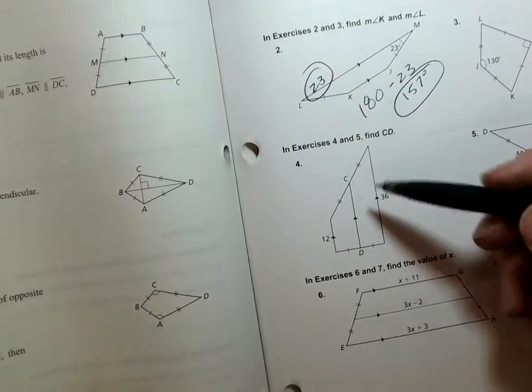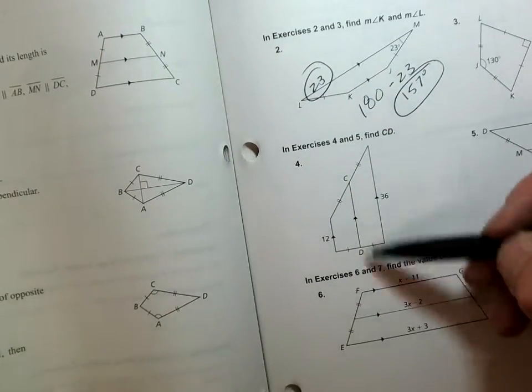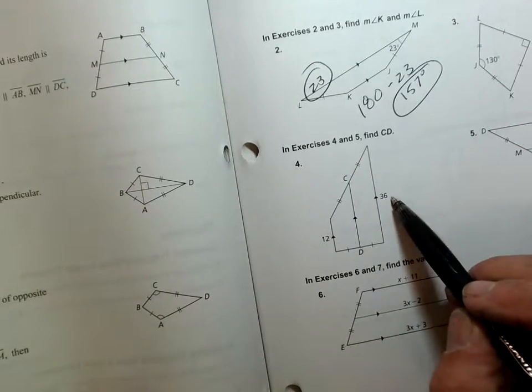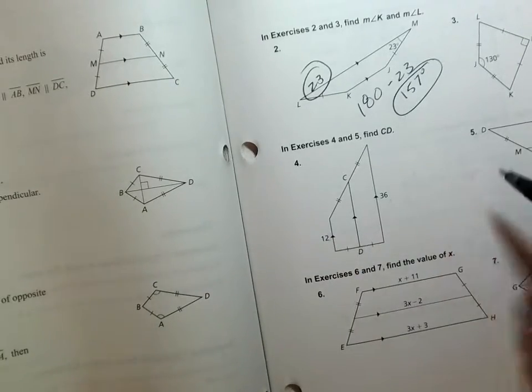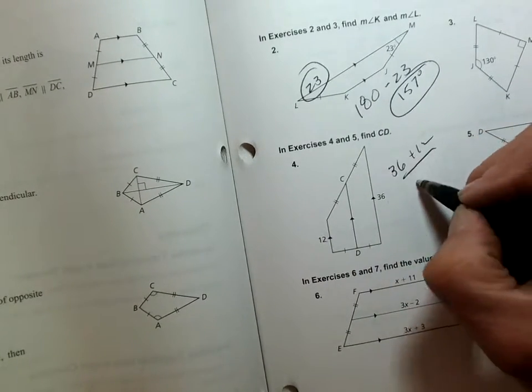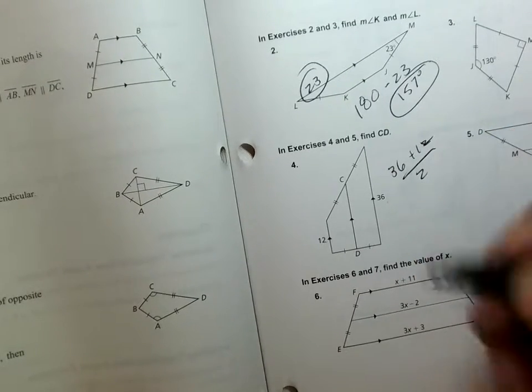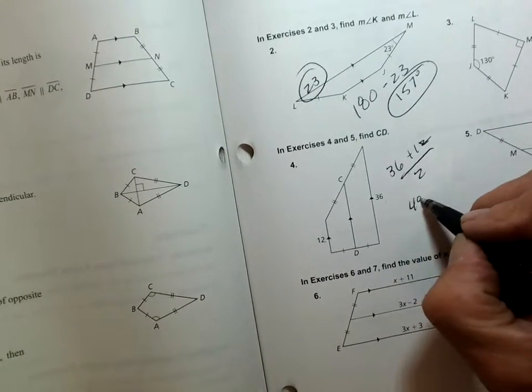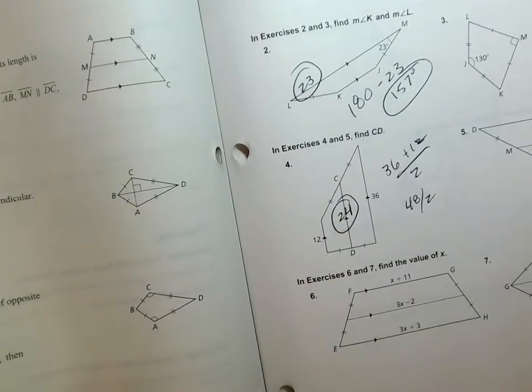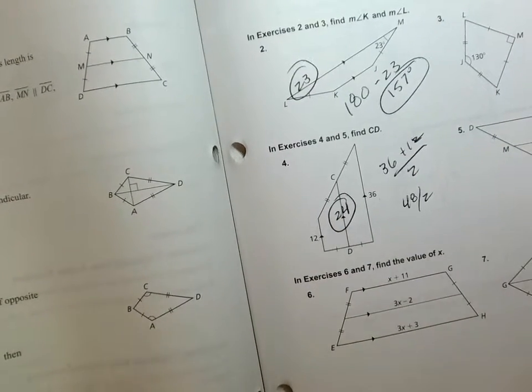Number 4, easy squeezy. How do I find CD? It's a mid-segment. 36 plus 12 divided by 2. 48 divided by 2 is 24.